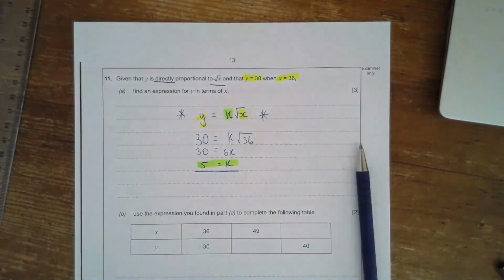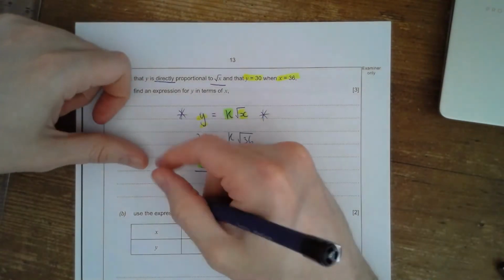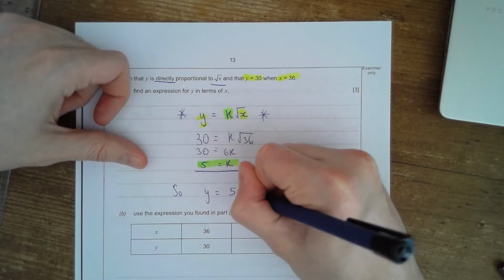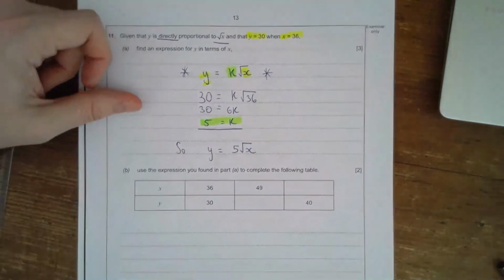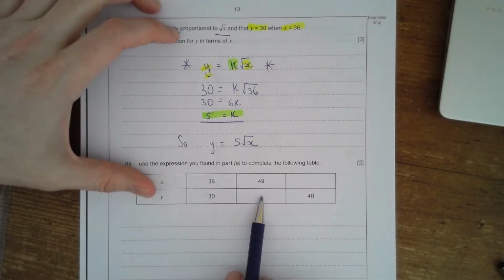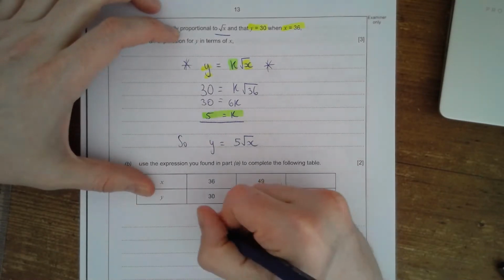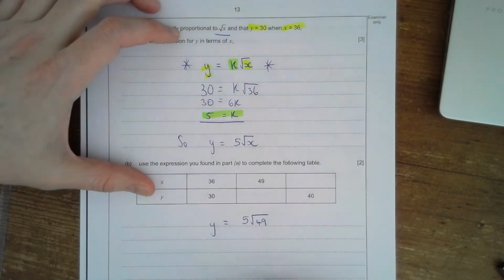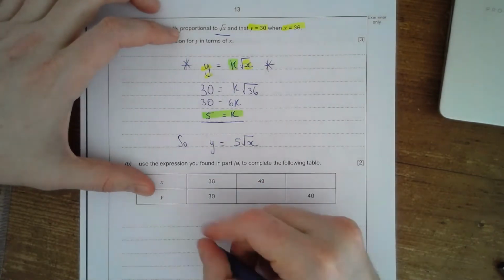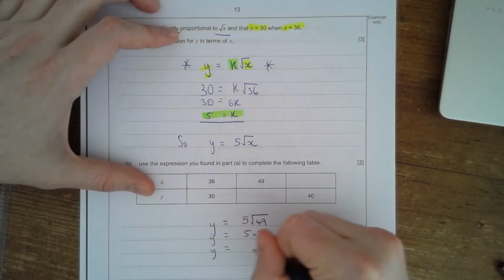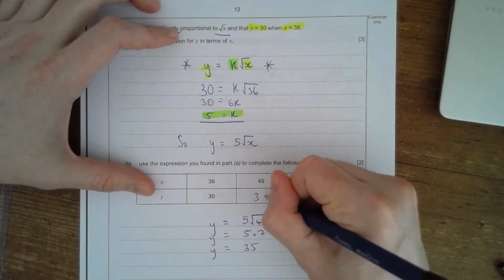I've just worked out that k is 5. So I now come back to that. I'm going to say, so y equals 5 square root x. Okay, so now I'm going to go and work these out here. First of all, it says work out y when x is 49. So I know that y is equal to 5 times by the square root of 49. The square root of 49 is 7. So y is equal to 5 times 7. So y is equal to 35.